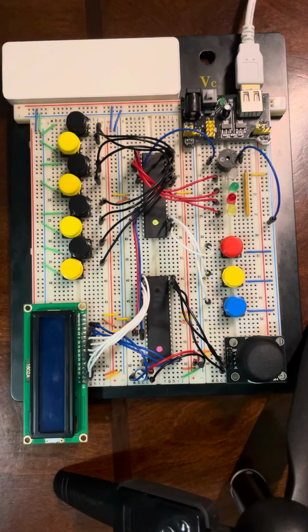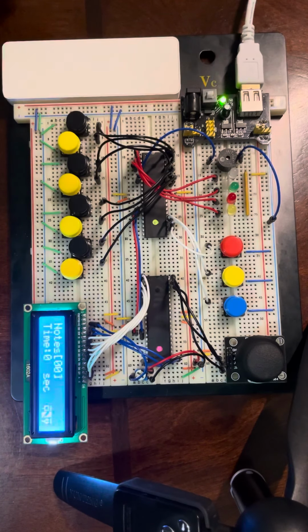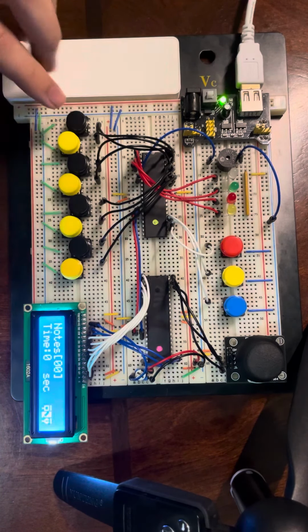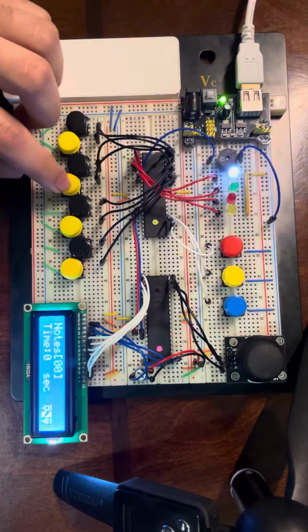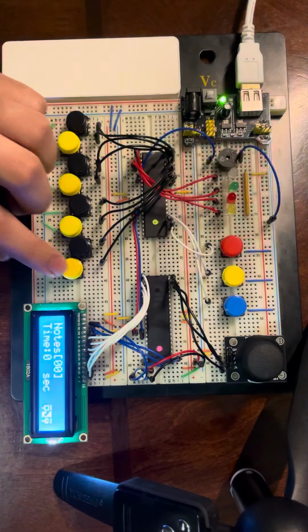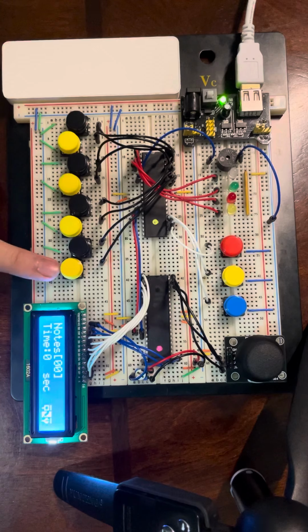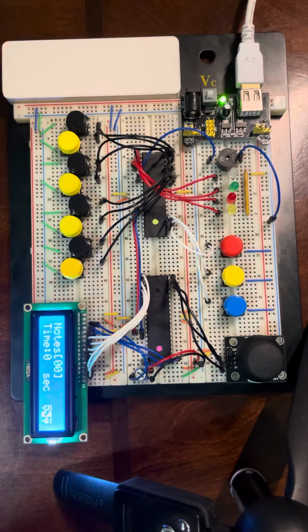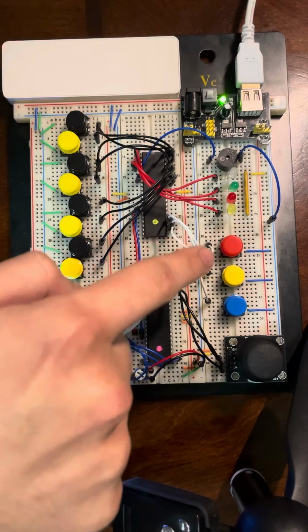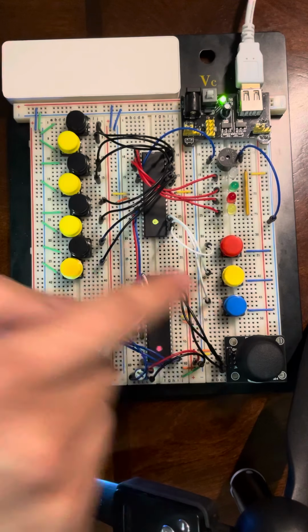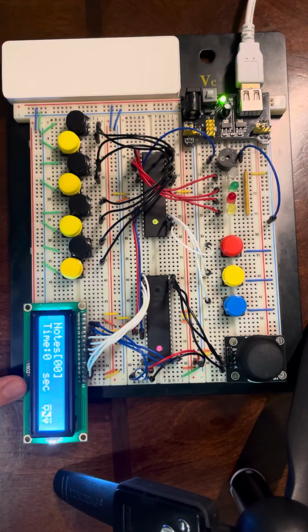Okay, so this is the full demo for my project, which is a custom melody player and recorder. The way it works is we have these notes which go from C4 to C5. We have 3 buttons up there at the top, which are record, replay, and transfer data. We have an LCD screen that tells us some information about the melody.